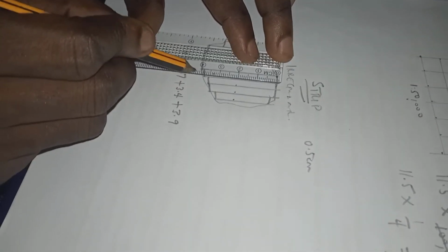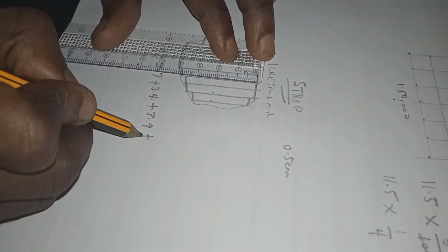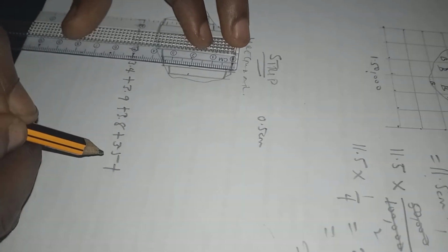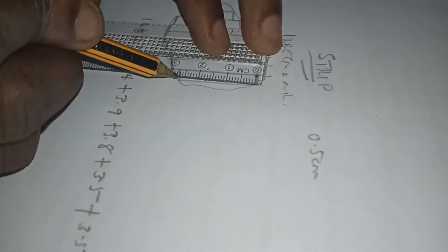Now we have 3.8 here, we have 3.5 here, we have 3.5 again, and here we have 2.7.